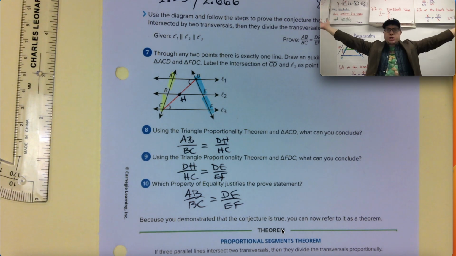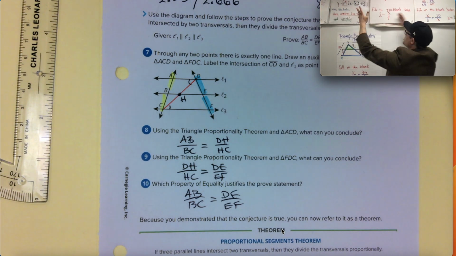This is called the proportional segments theorem. There's a whole video on it. There's a whole poster about it.